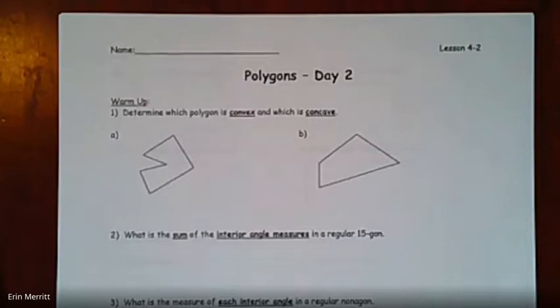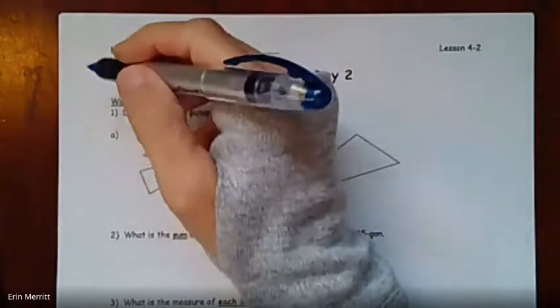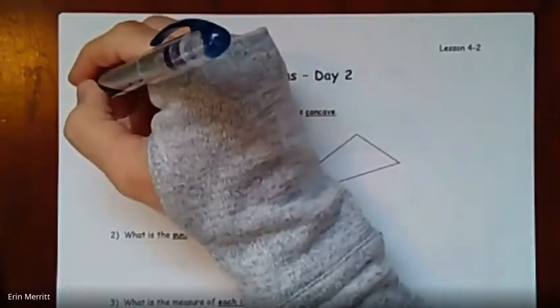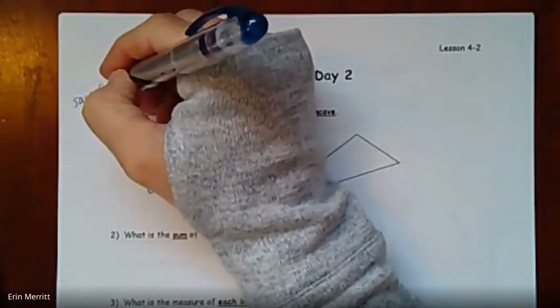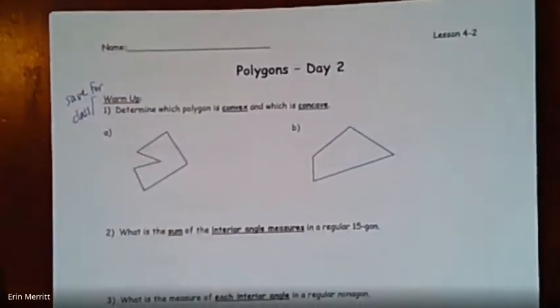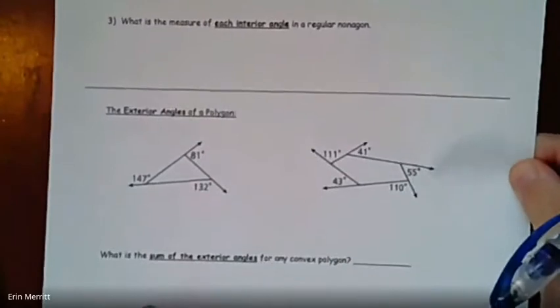Hey guys, we are on day 2 of our polygon slash quadrilateral unit here. The very first part has a warm-up question. I'd actually like to save this part for class, so write yourself a little note to say we're going to save it for class, because that'll be a good little review to do together. All right, the new stuff.